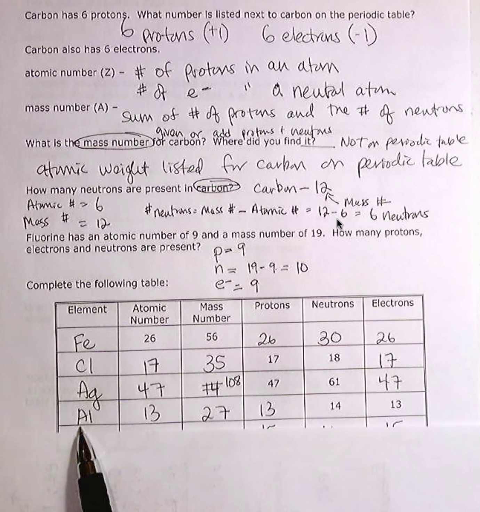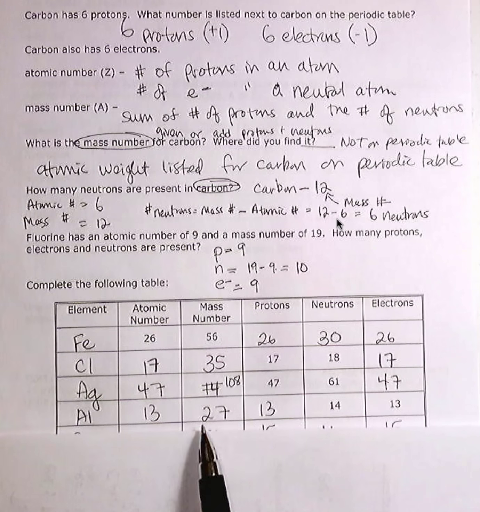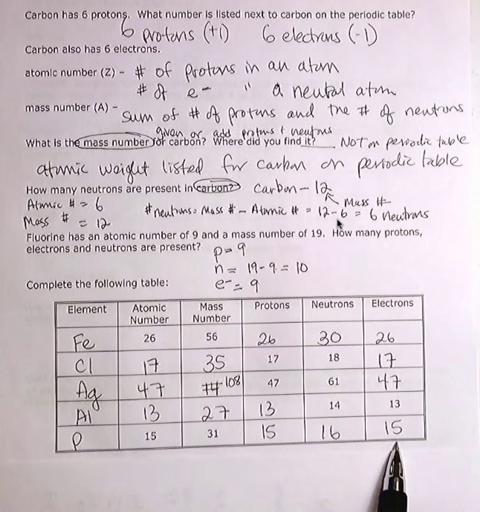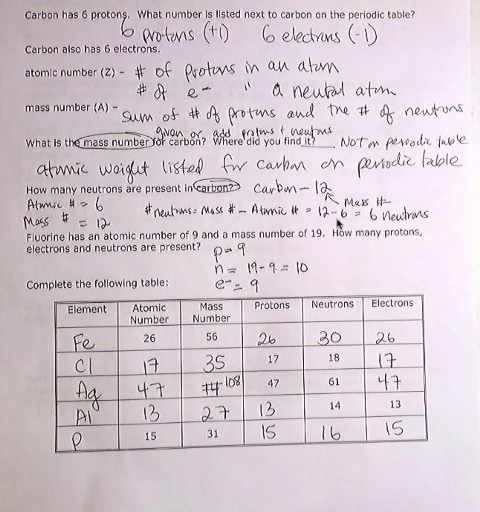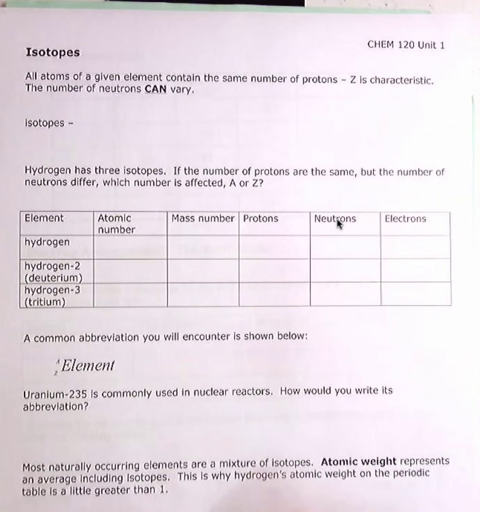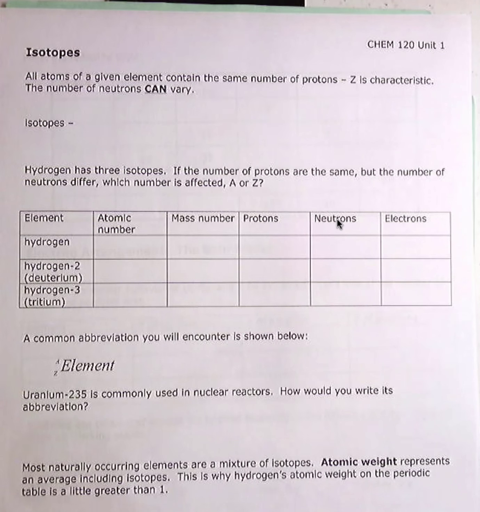The next one, aluminum, 13, 13, 13, 27. That's good. And then the last one, phosphorus, 15 protons, 15 electrons, 16 neutrons. All right, so on the next page, we are going to talk about isotopes. And I briefly mentioned this when we were talking about atomic weight. Okay, so isotopes.